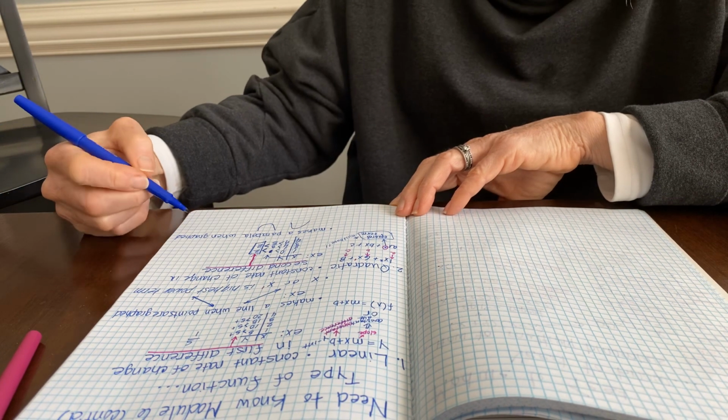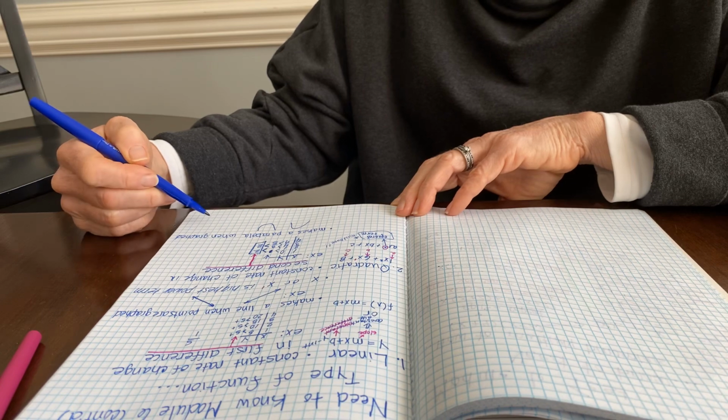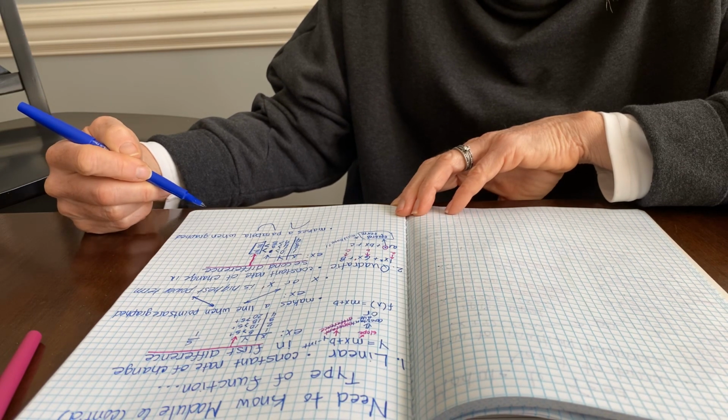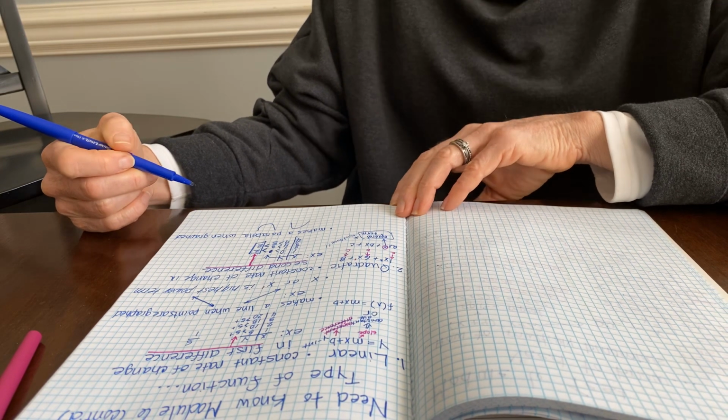If I'm looking at a graph and asked whether it is quadratic, I will know it's quadratic because it makes a parabola.